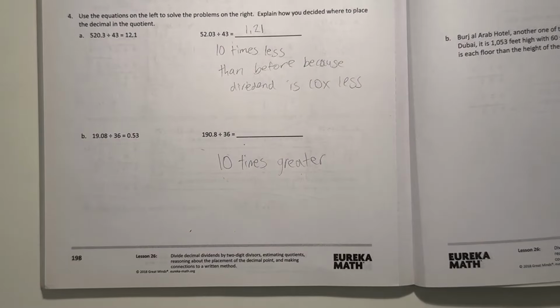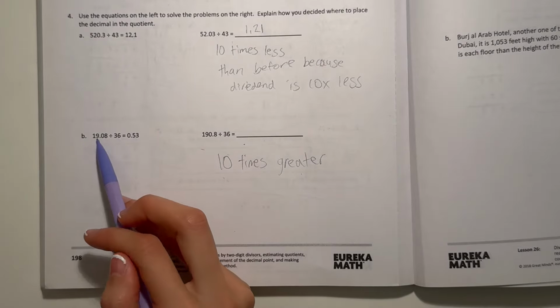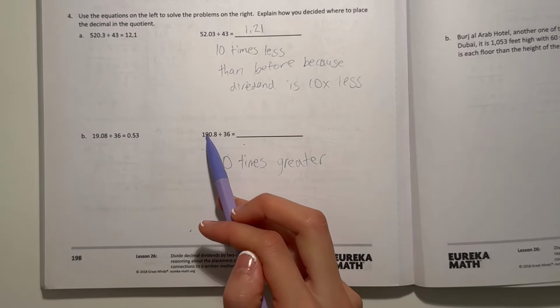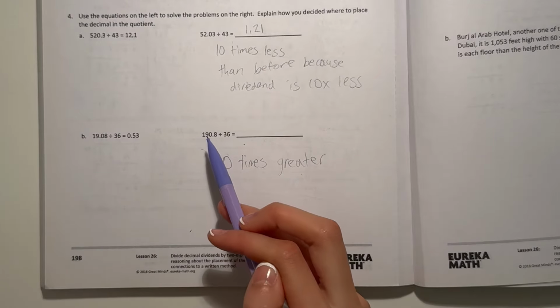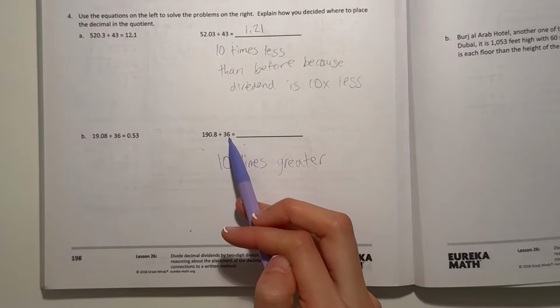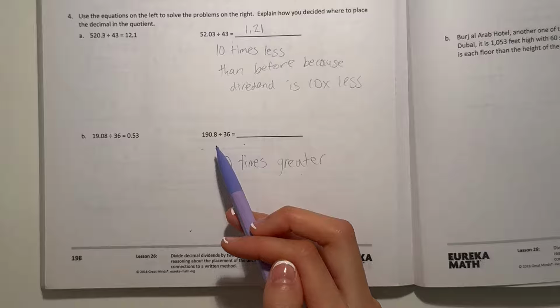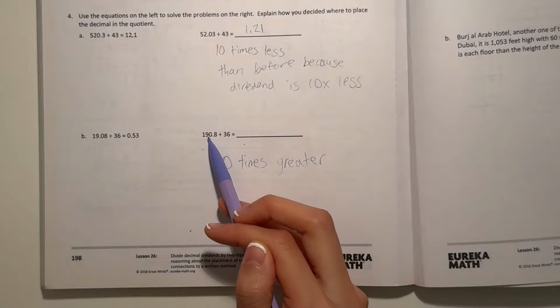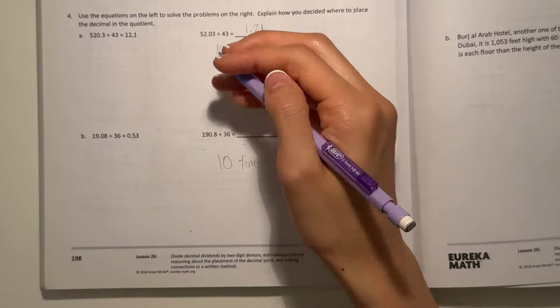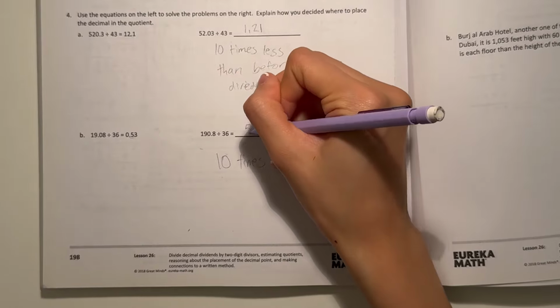Okay, now let's think. So if we originally divide this number into 36 groups and got 0.53, that number is bigger now, so we have a bigger portion to divide among 36 groups, then the size of each group should also be 10 times more, because the total to divide among was 10 times more. So 0.53, 10 times more, that would just be 5.3.